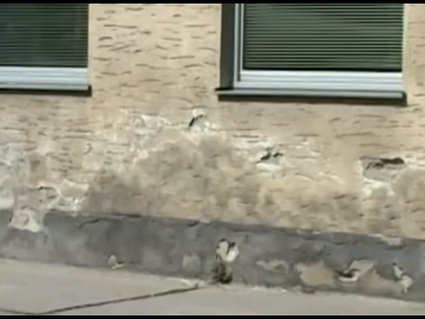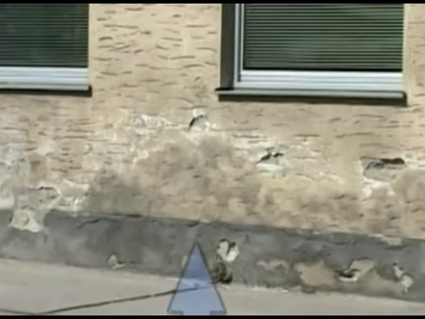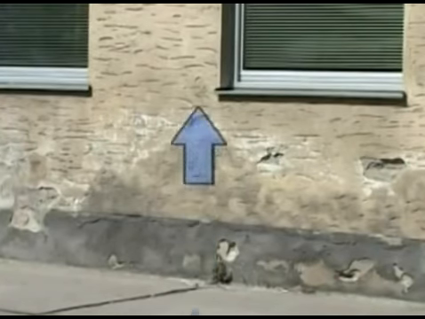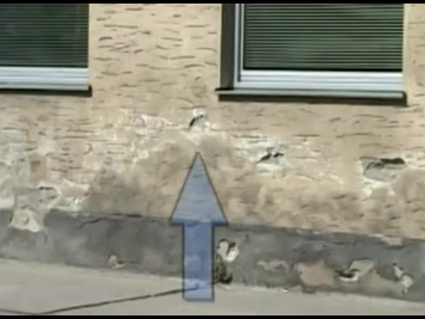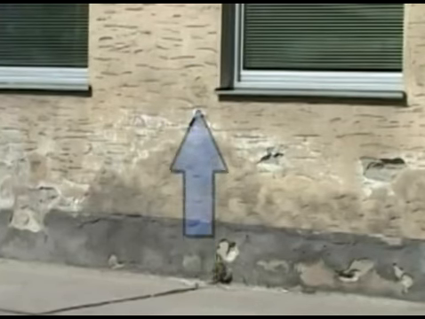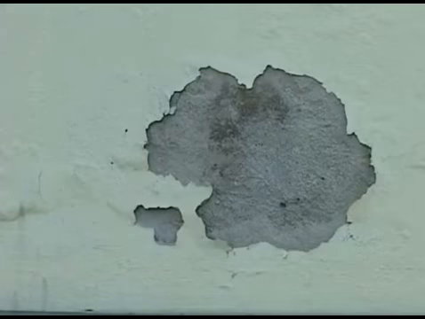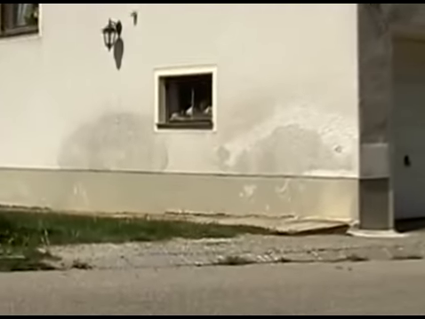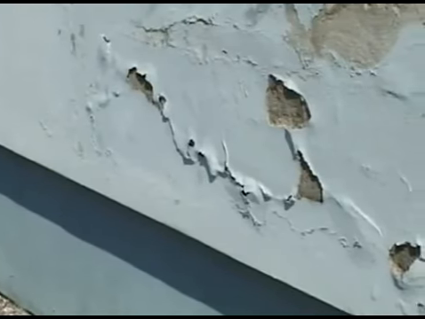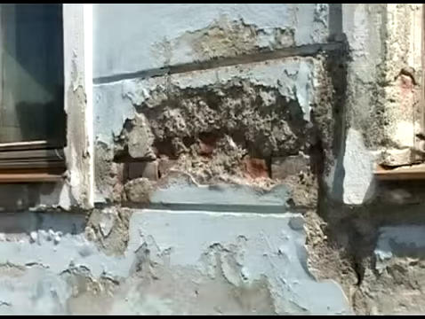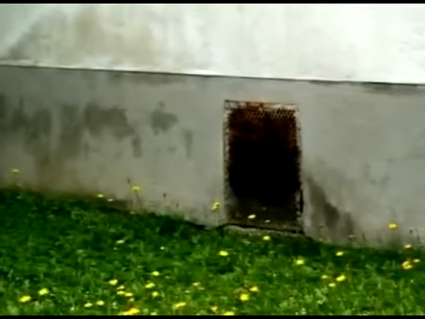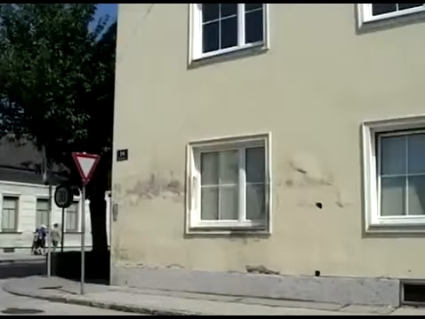In this graphic diagram, you can see how ground moisture is rising. It's a nearly invisible phenomenon. It becomes visible in higher portions of the wall due to damaged plaster. The results are damage of paint, water stains, salt efflorescence, and plaster flaking on the facade of the house. By the interaction of complex chemical and physical forces acting on this masonry, it will be slowly but surely destroyed.